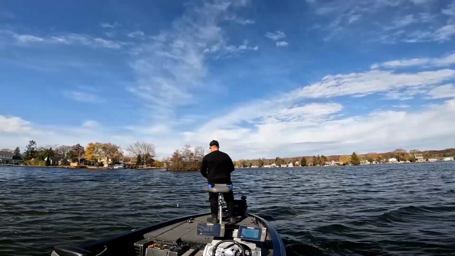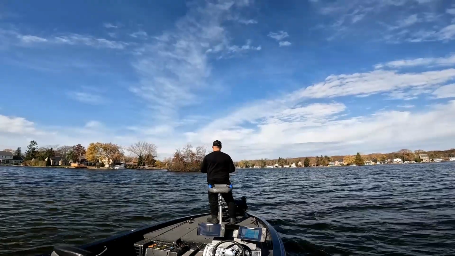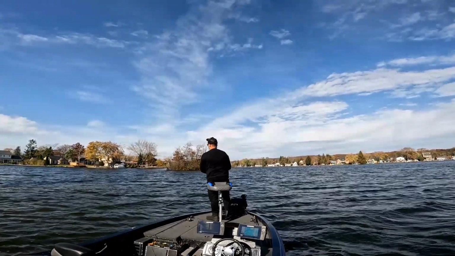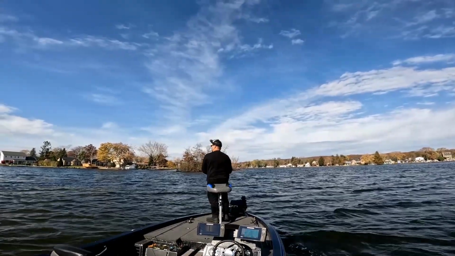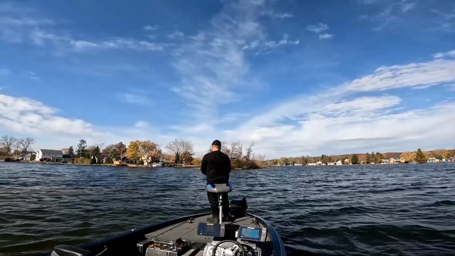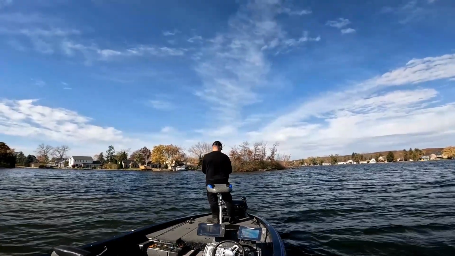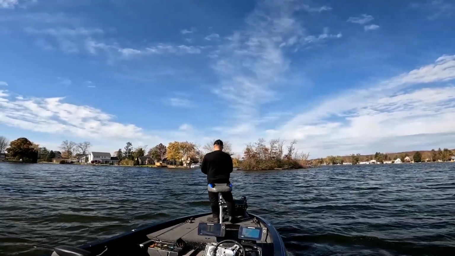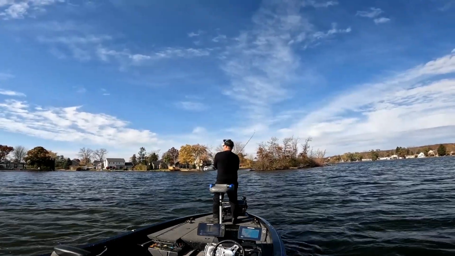I'm moving this jerkbait pretty fast with the assumption that if they see it, they're going to want to attack it. If I'm at this for a while and I notice that I'm not getting anything, then I'll slow it down. But we're not even around fish as far as the live scope's concerned, so right now we're moving it really fast and seeing what we can trigger.